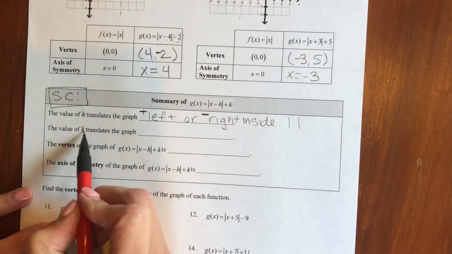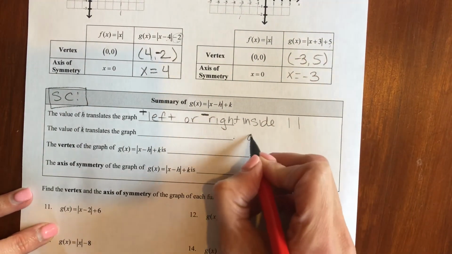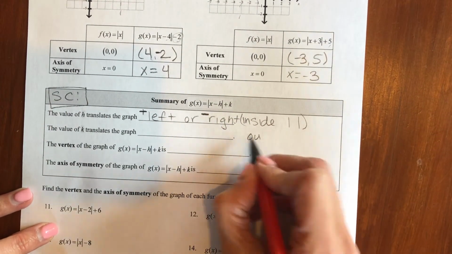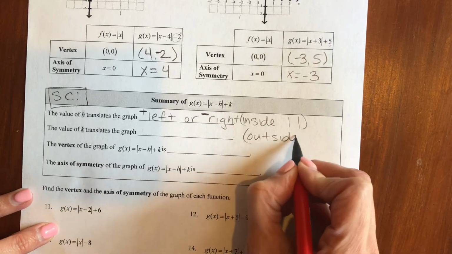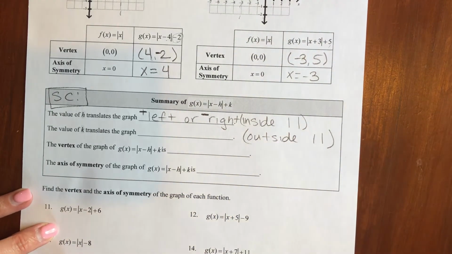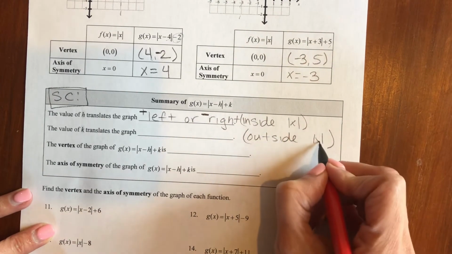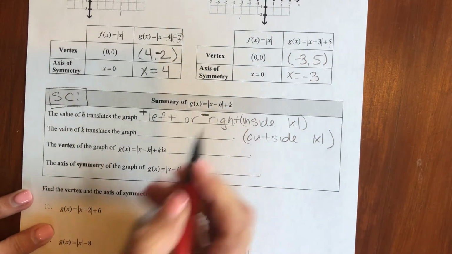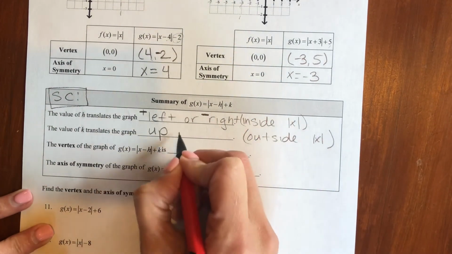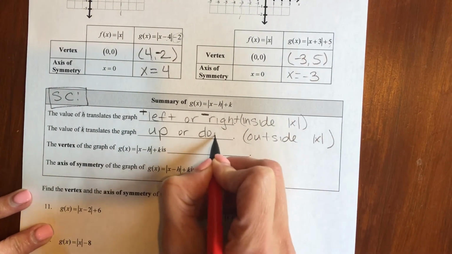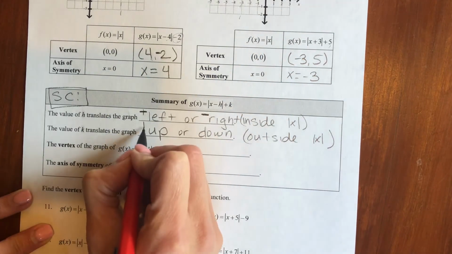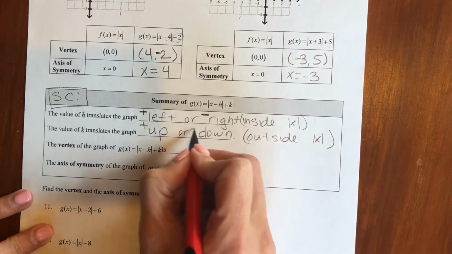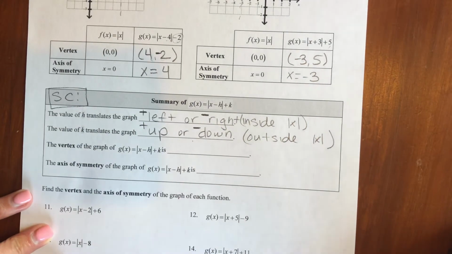And then this k value, when it's on the outside of the absolute value, then, let's put an x in there because it kind of looks like an 11. If it's on the outside of the absolute value, then it's going to move it either up or down. It's going to move it up if you're adding, down if you're subtracting.